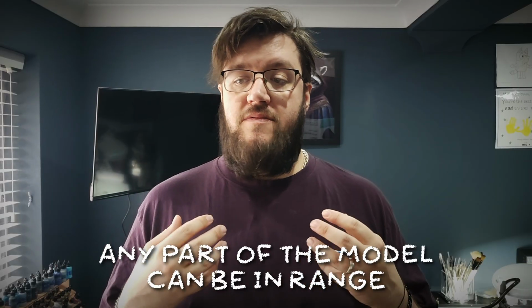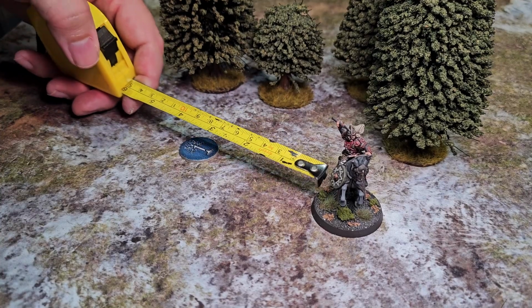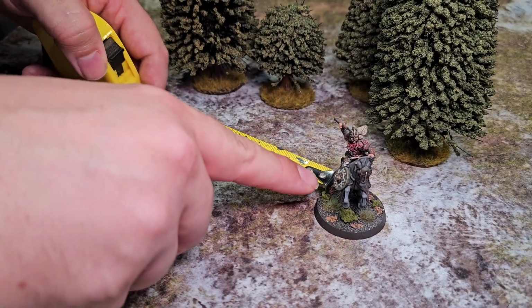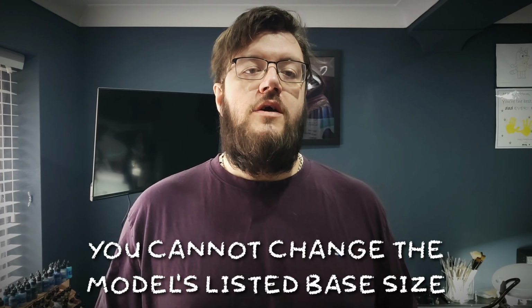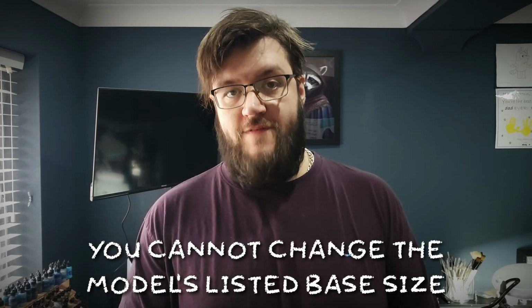A model is considered to be in range of something if any part of the base it sits on is within the stated range. Now this can just be the very edge of the base through to the entire thing. It's important to note that the base sizes are listed on the model's profile, so you cannot change the base size to gain any kind of unfair advantage.